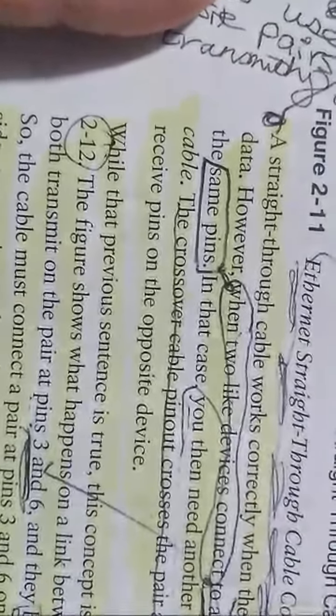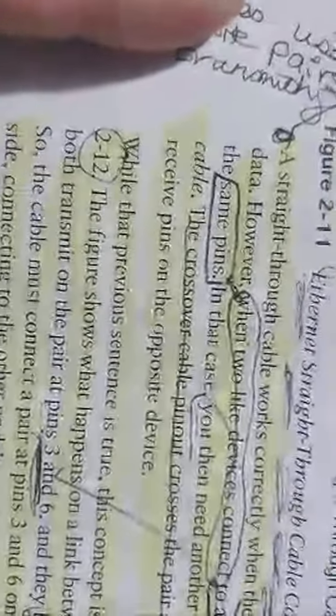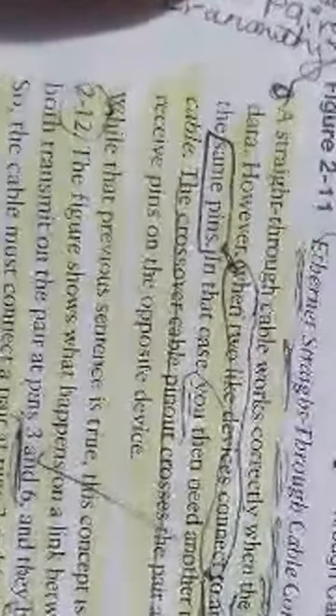In that case, you need another type of cabling pinout called a crossover cable. The crossover cable pinout crosses the pair at the transmit pins on each device to receive pins on the opposite device. While that previous sentence is true, the concept is much clearer with a figure such as Figure 2-12.